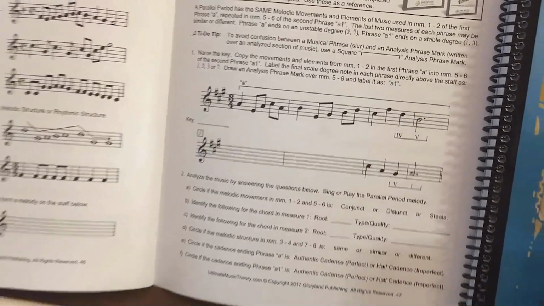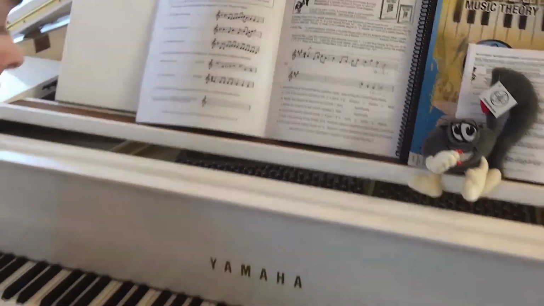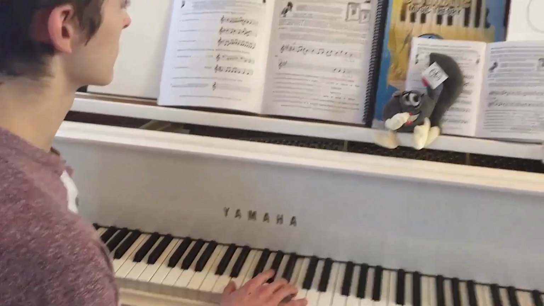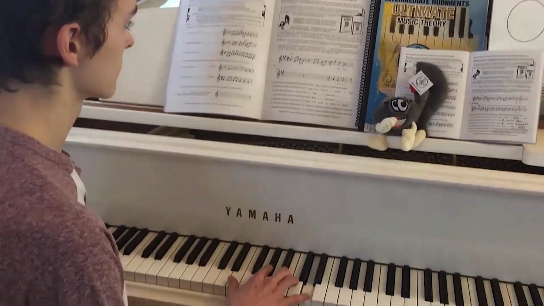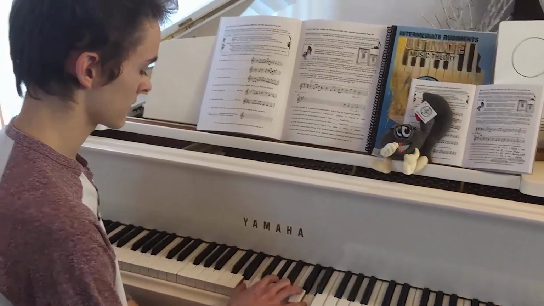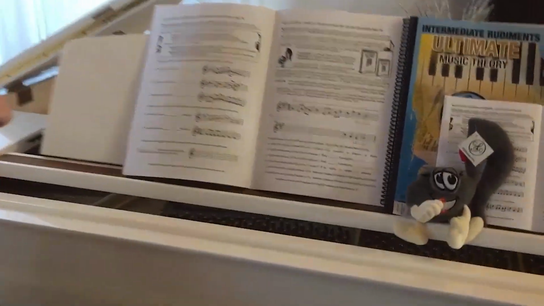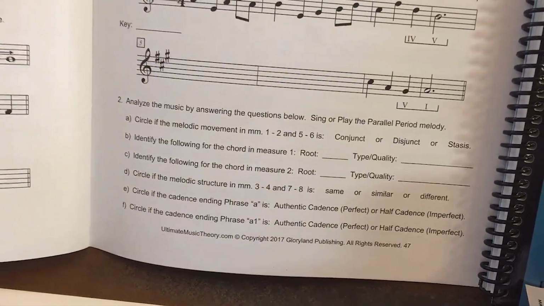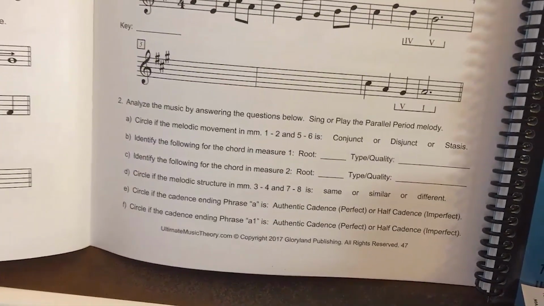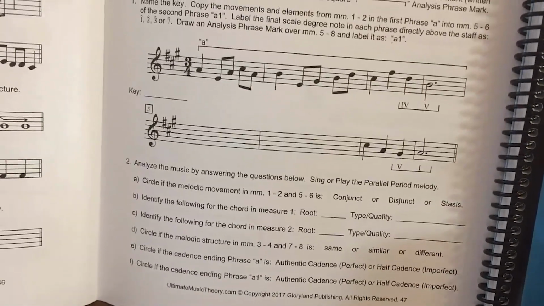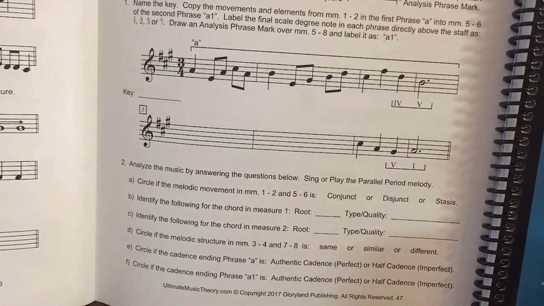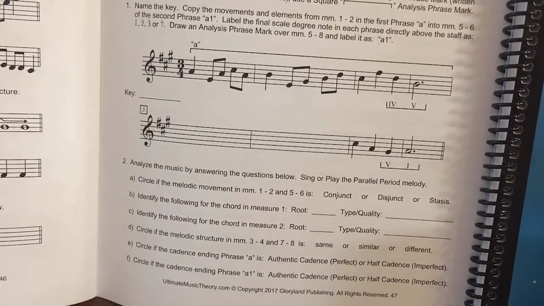So what about the second chord there? Can you go ahead and play all the notes in the second measure? Okay, so what chord is that? That's E dominant 7th. Dominant 7th, excellent. Okay, so we've got chord 1 and we've got chord 5. Now the next question says, the melodic structure in measures 3 and 4 and 7 and 8, are they the same? Are they similar? Or are they different? They're different.